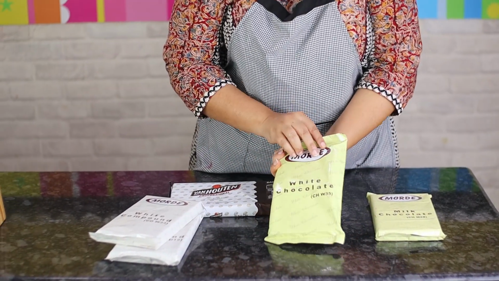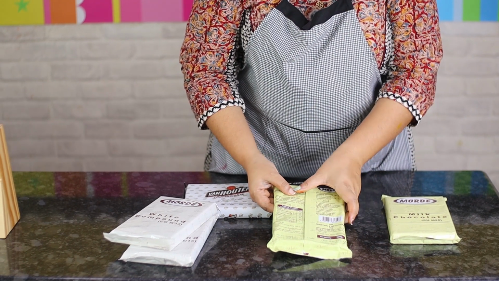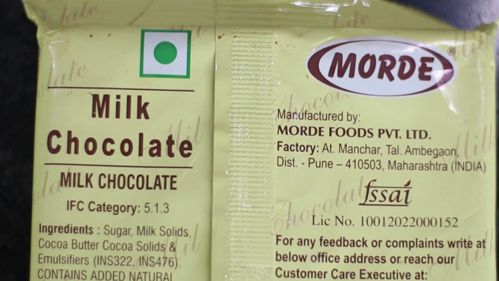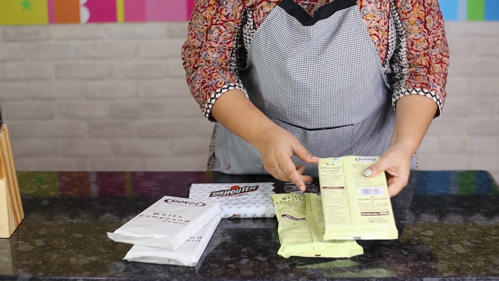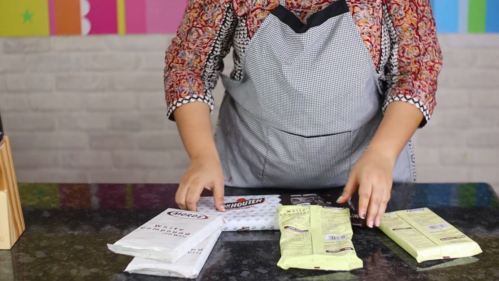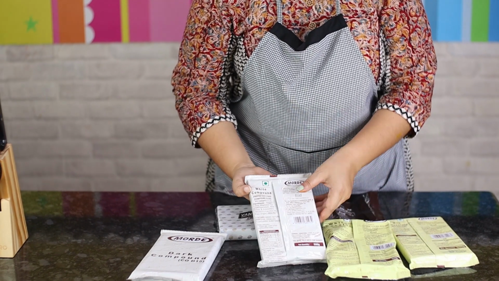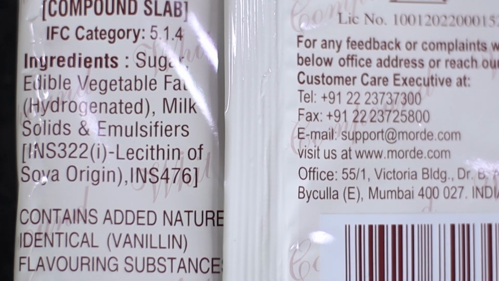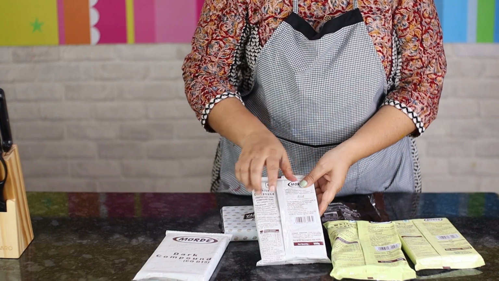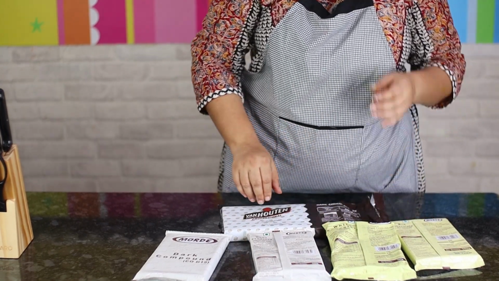Now, both pure chocolate and compound are available in dark, white and milk variants. If you see the packaging, this is pure chocolate, and you will see the ingredients written cocoa butter. If you notice here, there is cocoa butter written. So in everything, in milk, dark and white, you will find cocoa butter. Whereas in the compound, you will find edible vegetable fat, hydrogenated. Okay, that is the main difference between your compound and your chocolate.